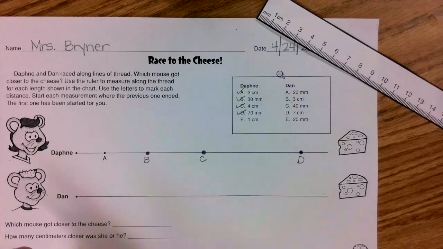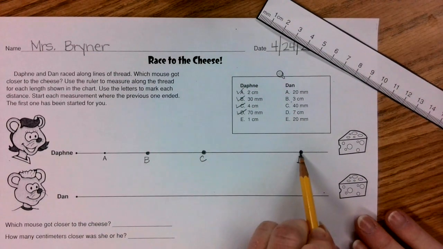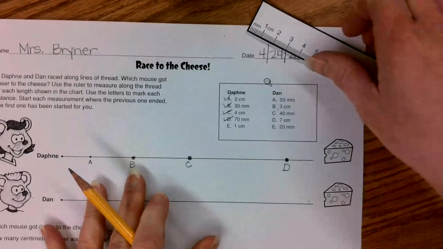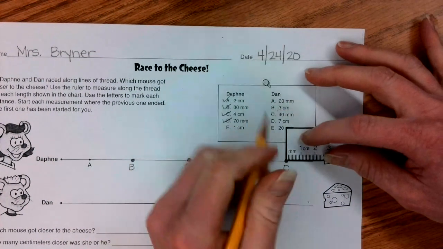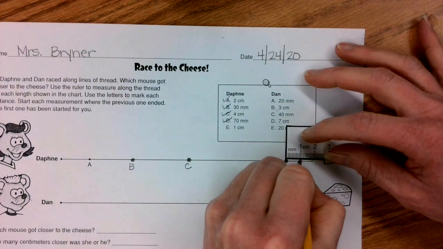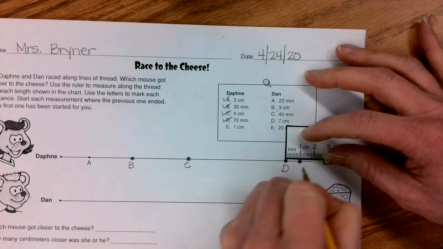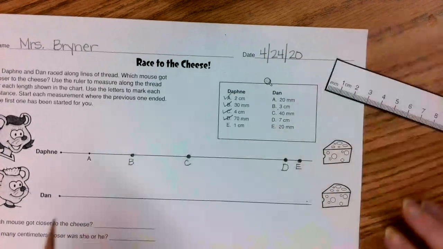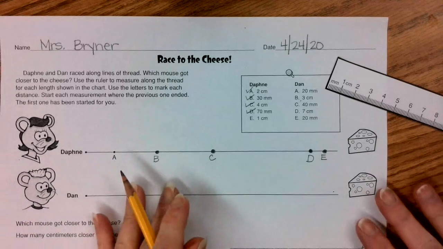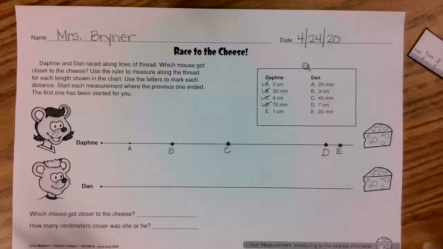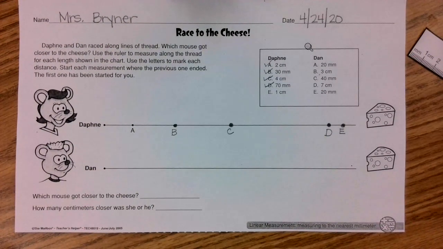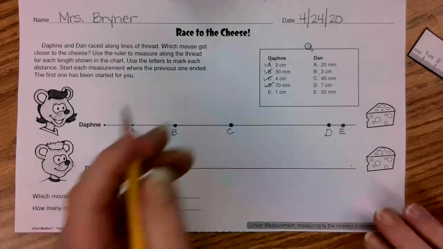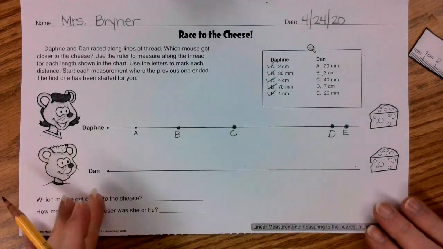And then finally, she's getting close to the cheese. She's right here. She went 1 centimeter. Right there. And that's E. So she almost made it to the cheese, but not quite. Okay? Not quite. All right. I'm going to put that check. Now let's look at Dan.